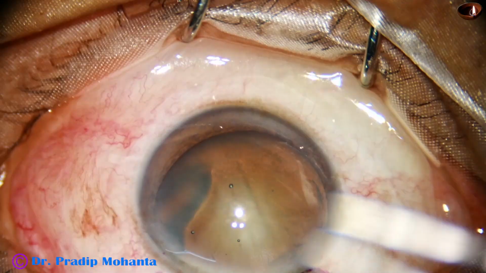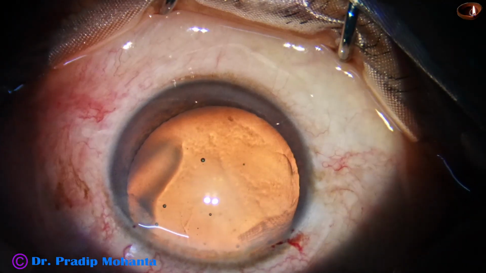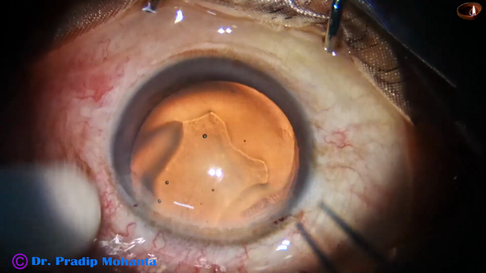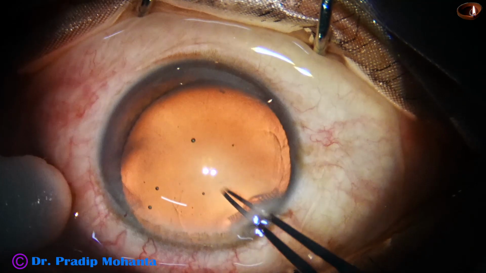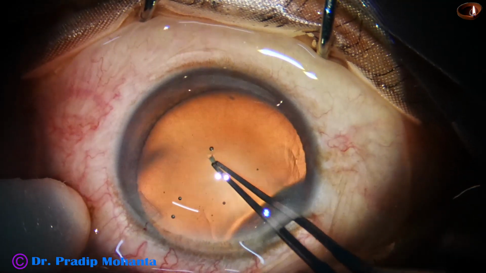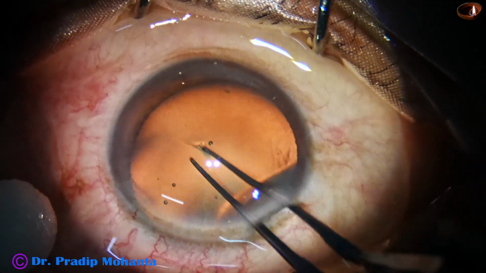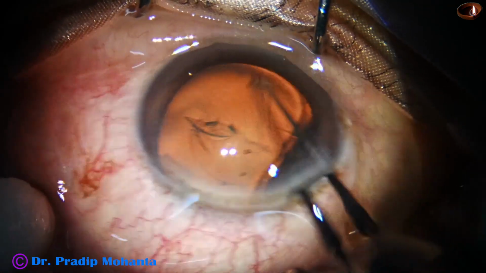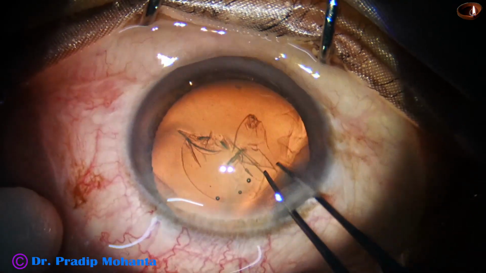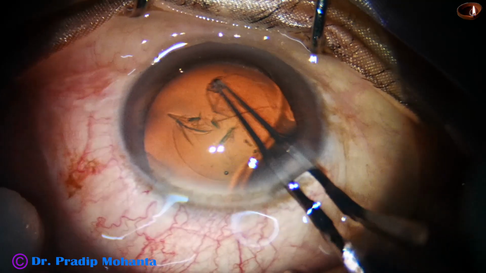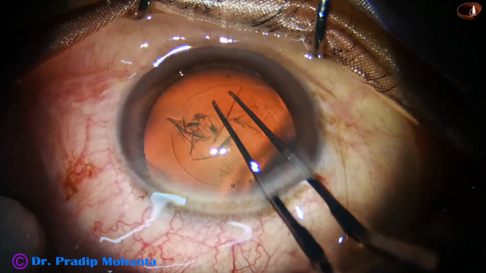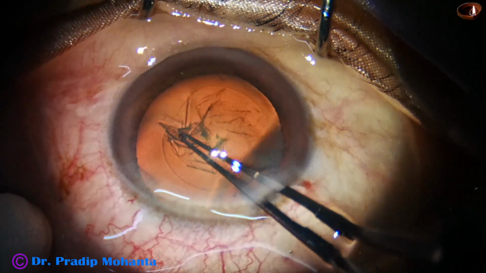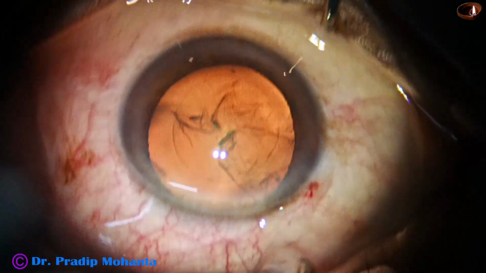Now capsulorhexis is to be done. This is the stereo coaxial illumination having a beautiful red glow. The anterior capsule is punctured. The capsular flap is guided anti-clockwise all around, and we get a very nice rhexis of about 5 mm.